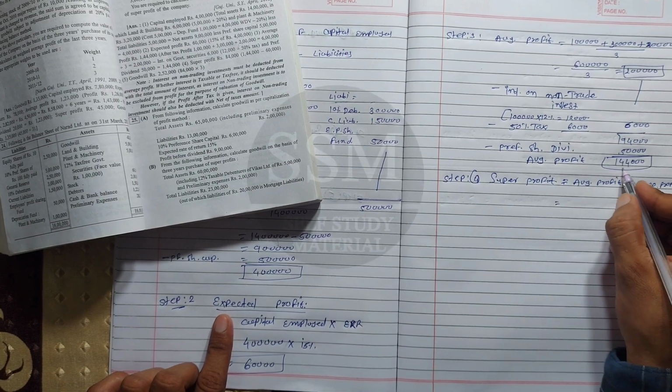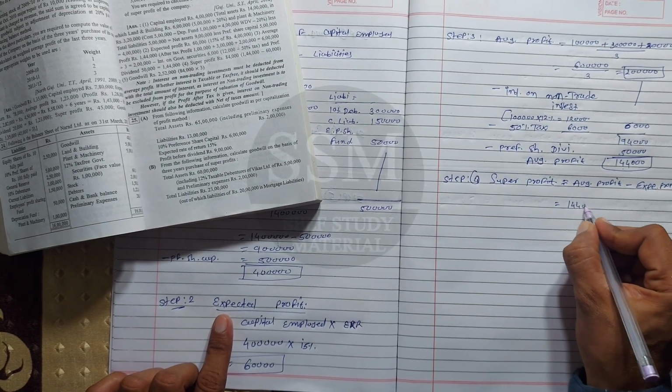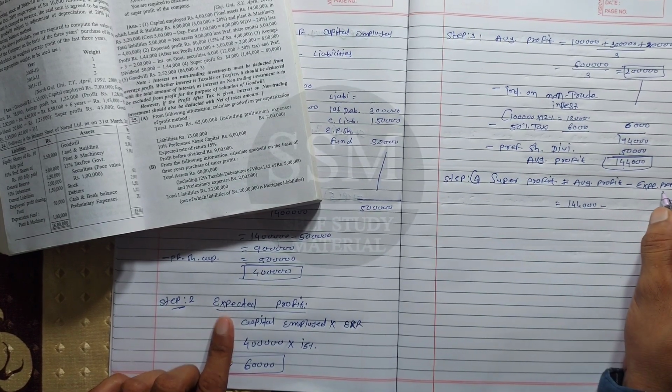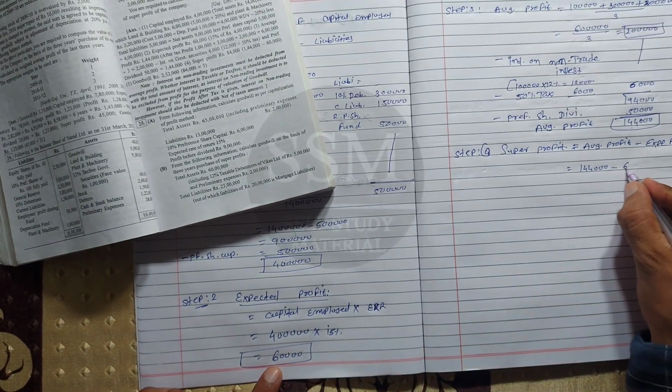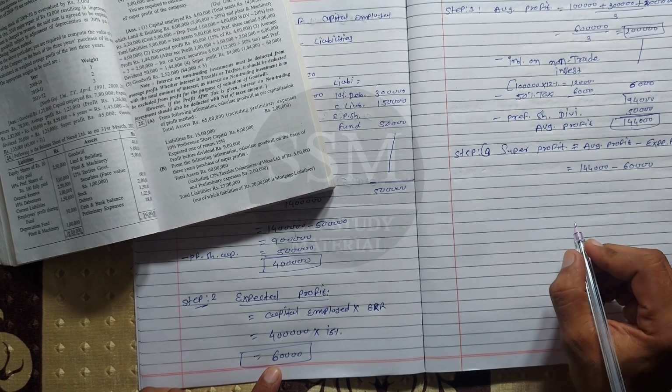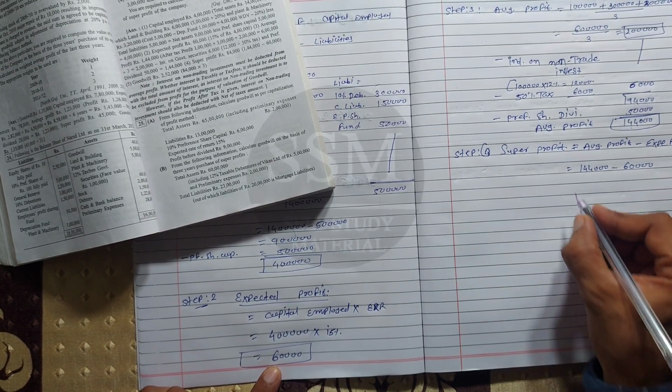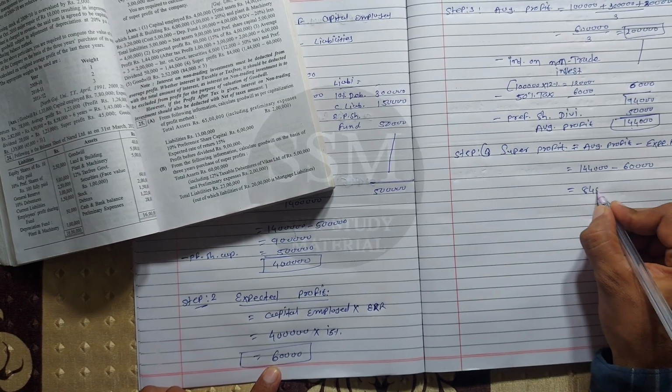Average profit is 1,44,000 minus expected profit, which we calculated as 60,000. So our super profit is 84,000.